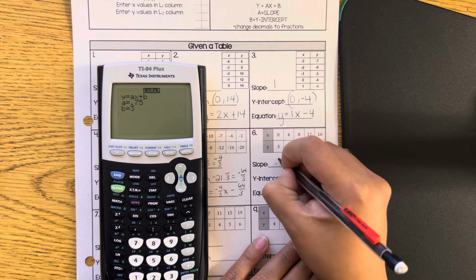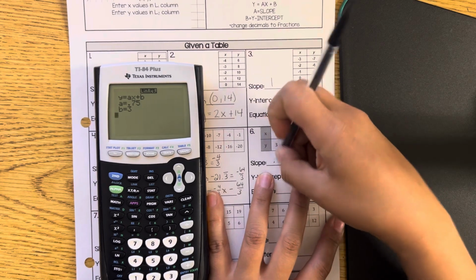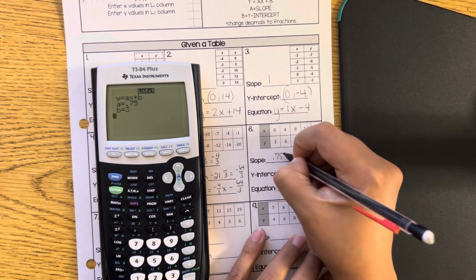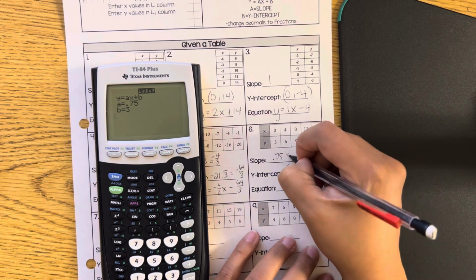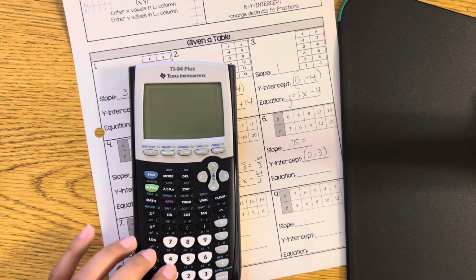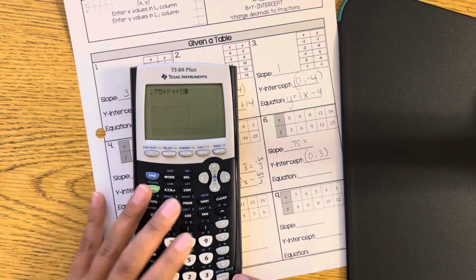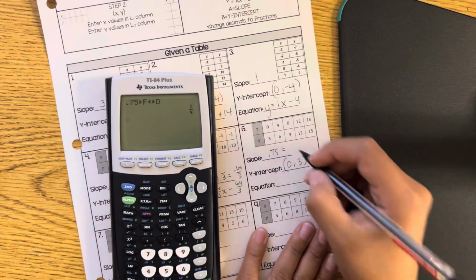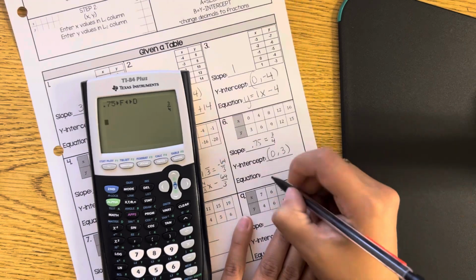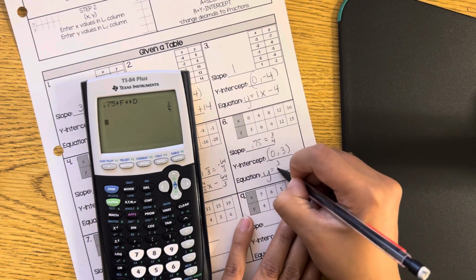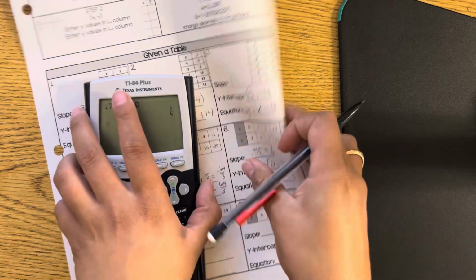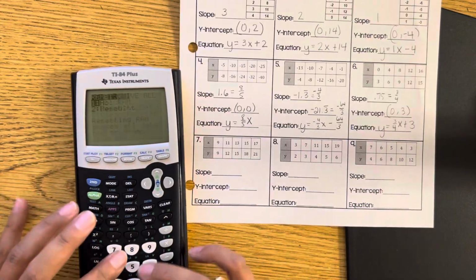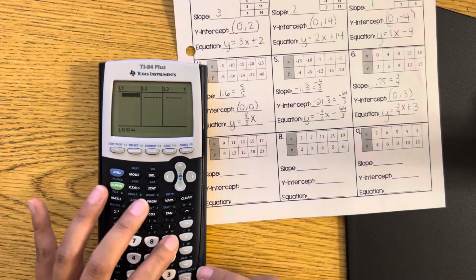Okay, this one's prettier. So the slope is 0.75. The y-intercept is 0, 3. And then I got to change that 0.75 to a fraction. So you do 0.75 alpha y 4. Hit enter. So we're going to use 3/4 instead. So y equals 3 over 4x. And since it's positive 3, we put plus 3. Gets pretty repetitive, so once you get the hang of it, you just keep on trucking.